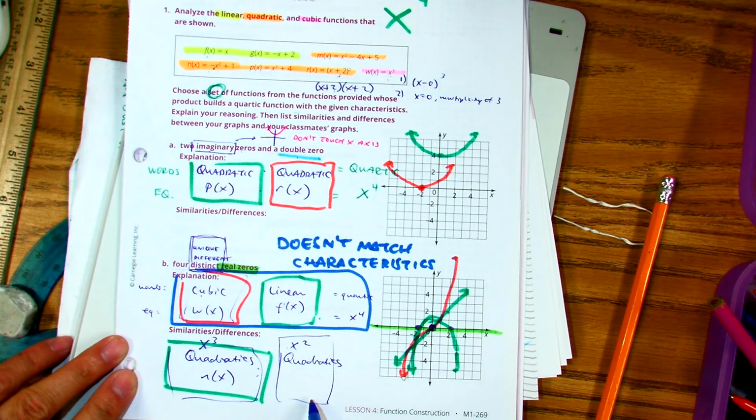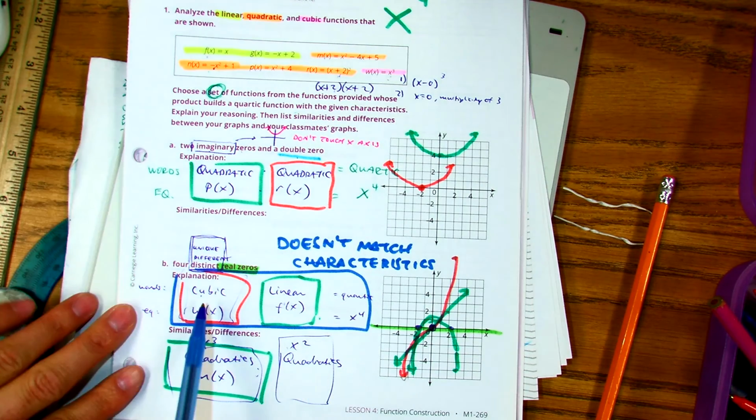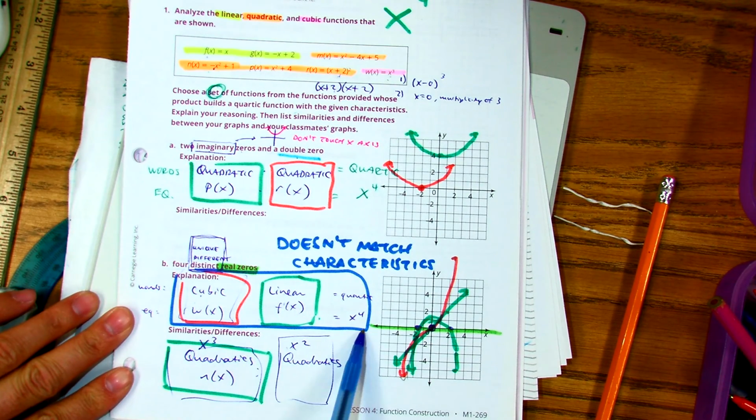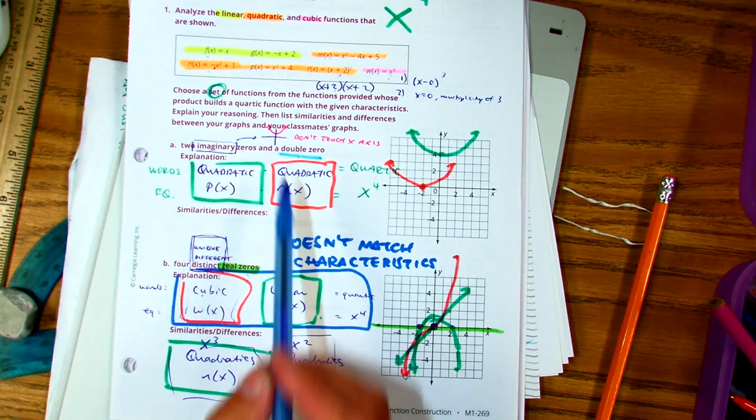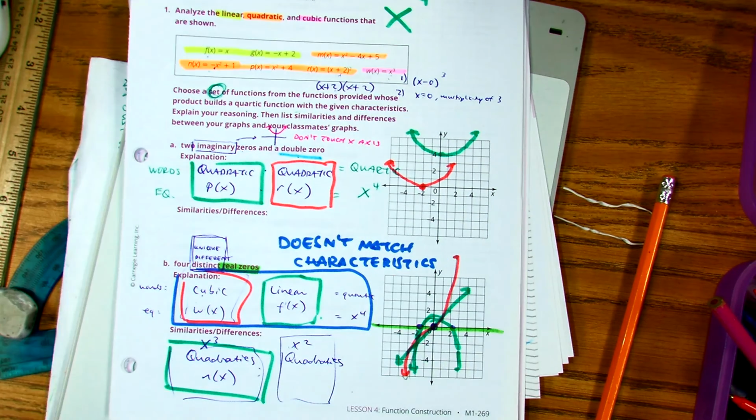Okay? So the basic answer is yes, these match to make quartic functions. The advanced answer is that none of the specific functions match to get these particular characteristics.